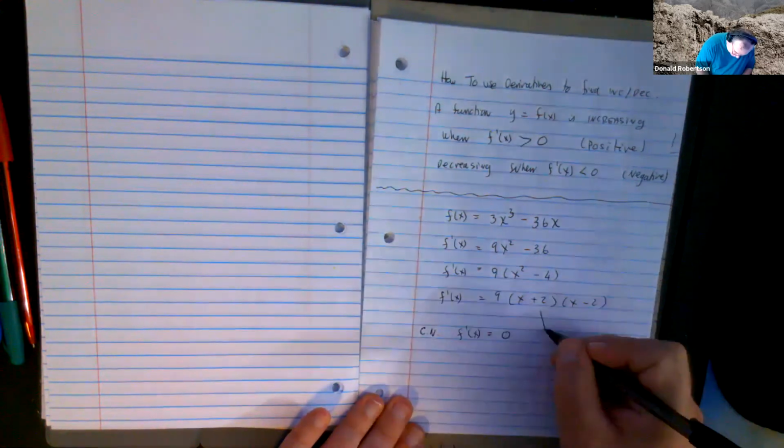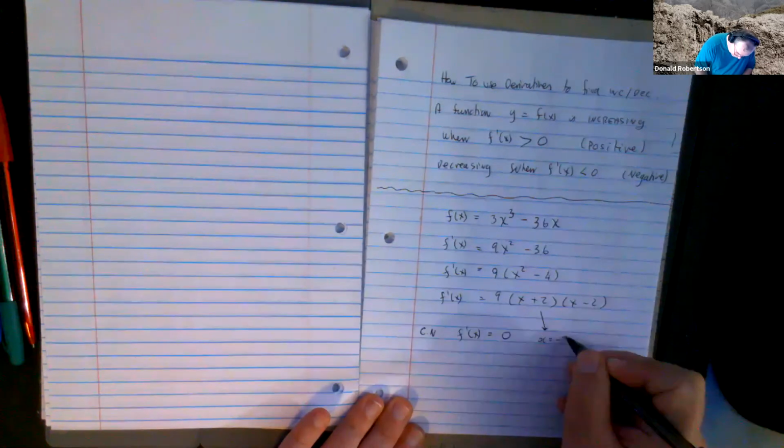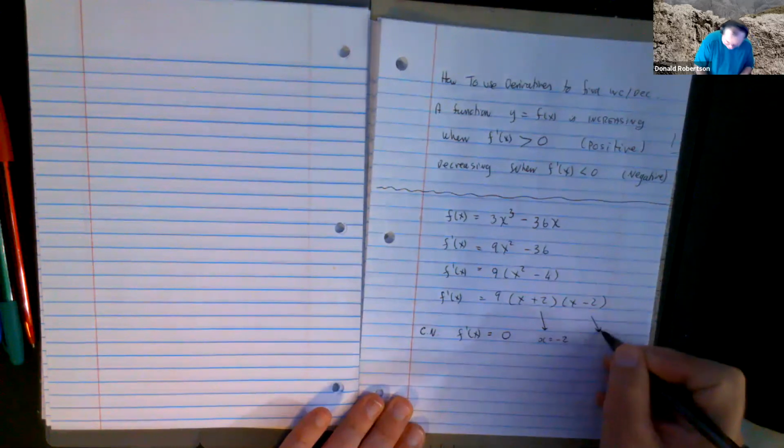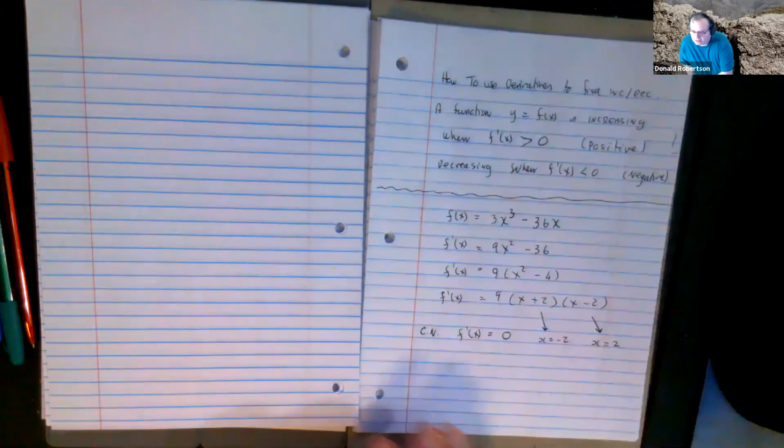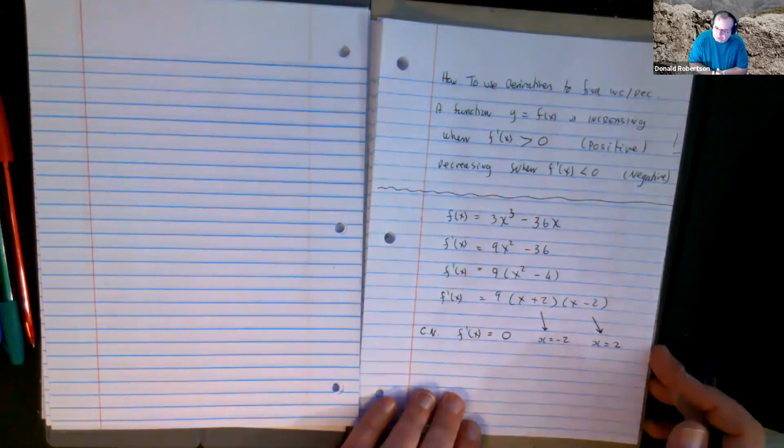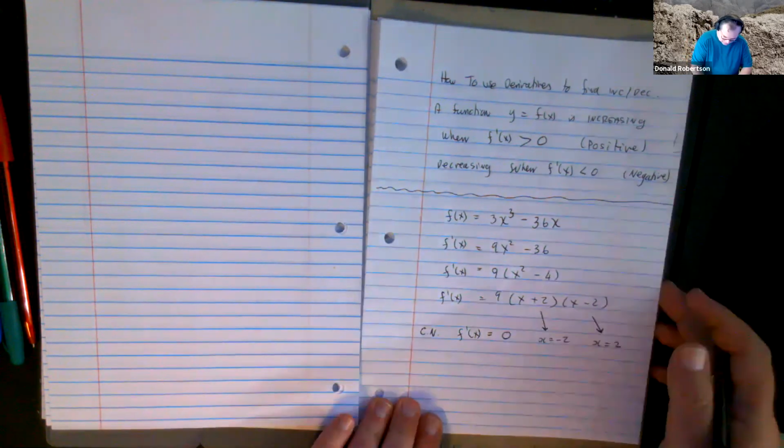And since I've already done all the hard work with the style points, would you agree it's pretty easy to find the 2 x coordinates where this derivative would be 0? Because that's going to be the transition point between an increase turning into a decrease or vice versa.